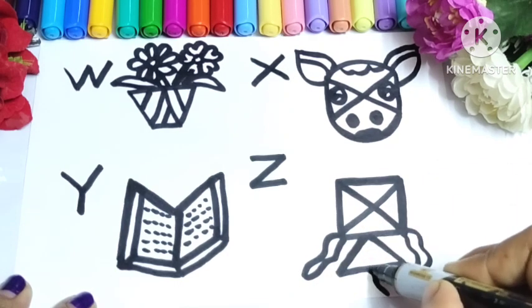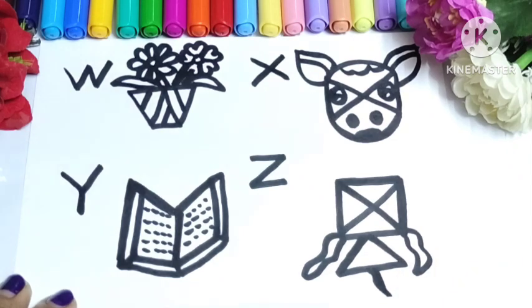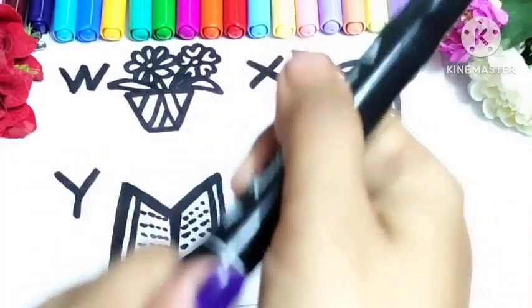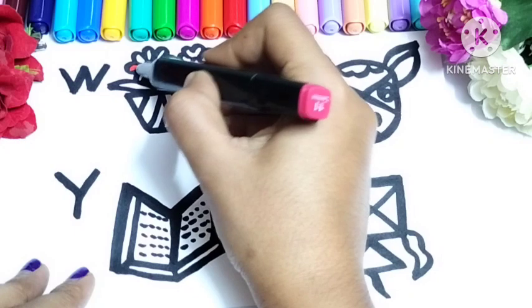I complete my drawing. Now let's start to color it. You can use any kind of color as you like. Here I'm using sketch pen color.